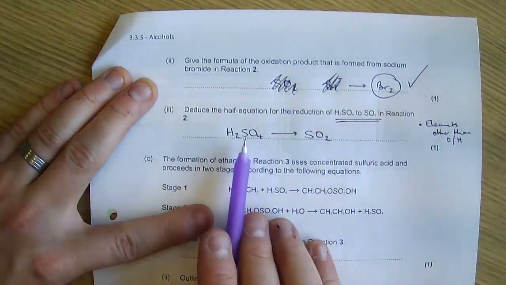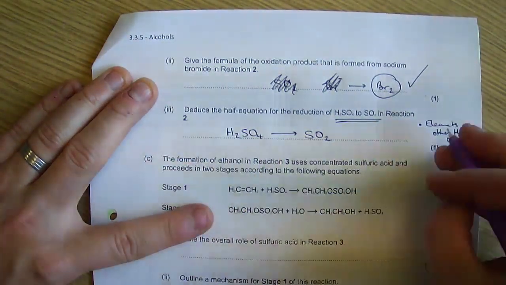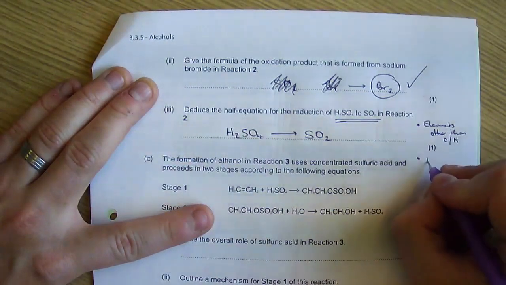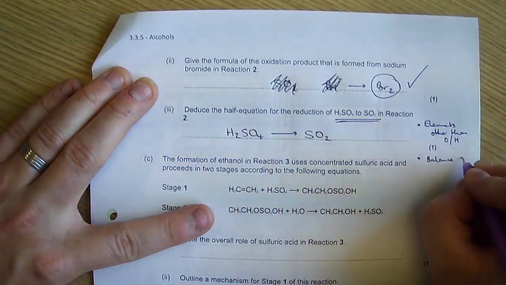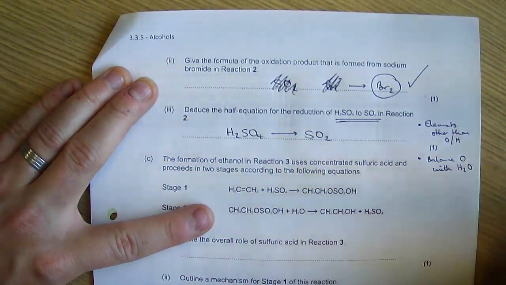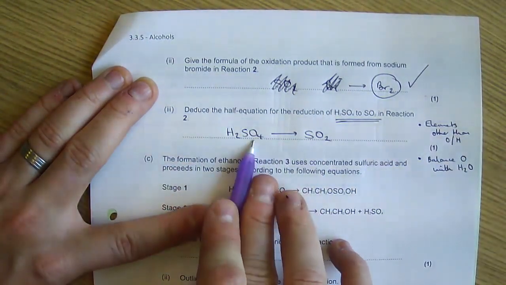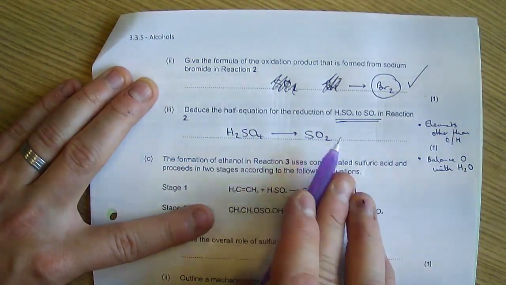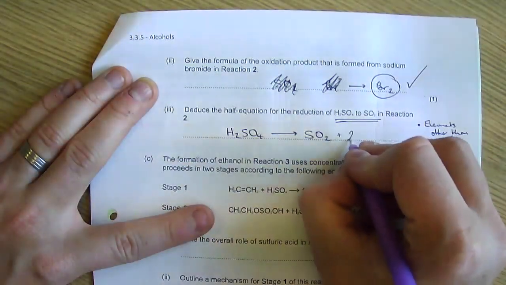Right, well, I've got one sulfur and we've got one sulfur, so we've done that. Rule number 2 is balance oxygen using water. Okay, so I've got 4 oxygens, I've got 2 oxygens, I need 2 more, so that means 2 waters are needed.